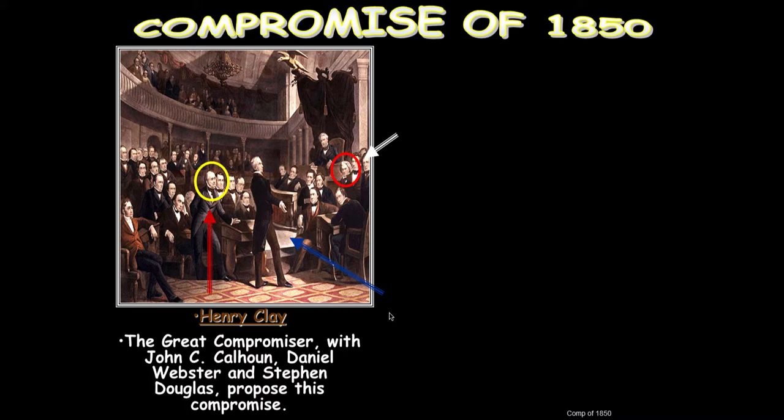So what's going to be needed here, again, is another compromise to deal with the problem of the expansion of slavery in the territories. Because very quickly, in 1850, California, a huge prize, a huge state in terms of territory, is going to apply for statehood. Because of the gold rush, they're going to be ready very quickly. So it's going to cause a problem.